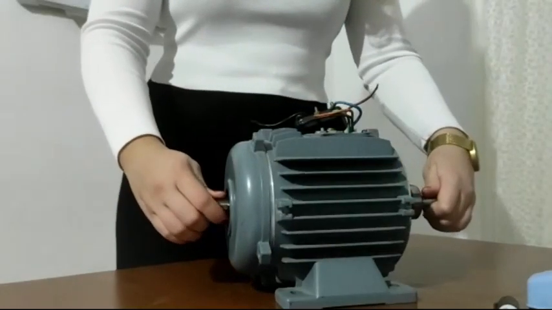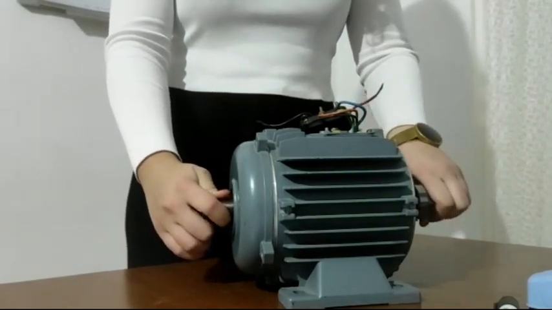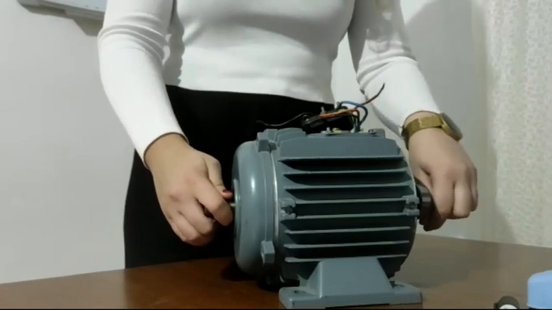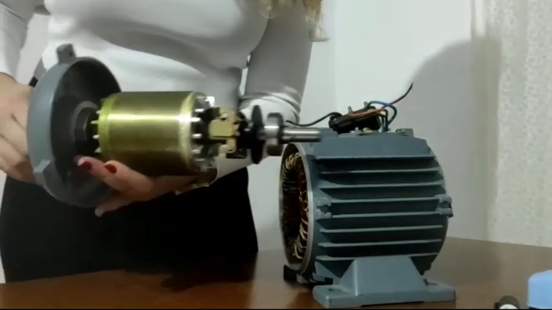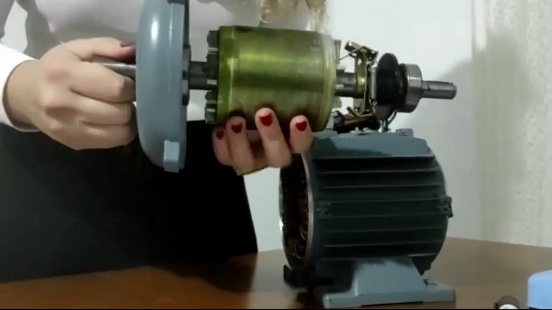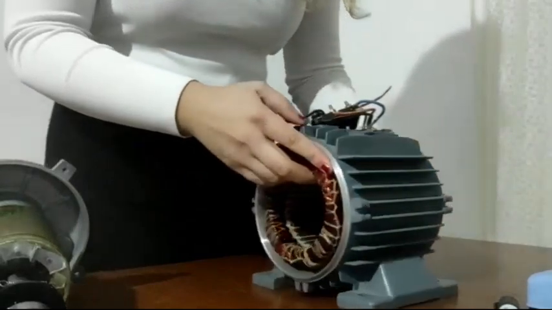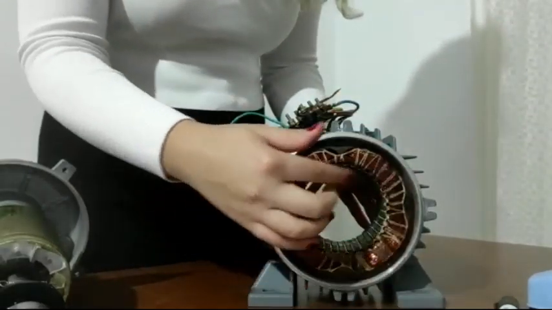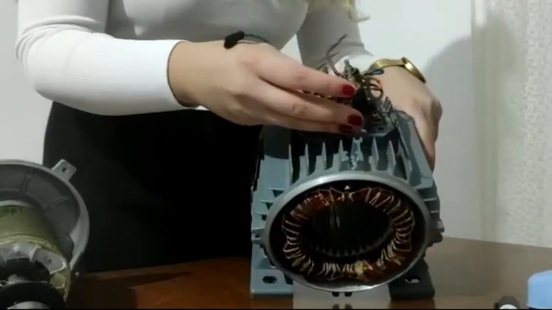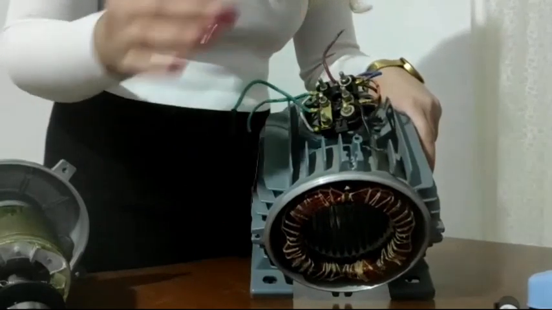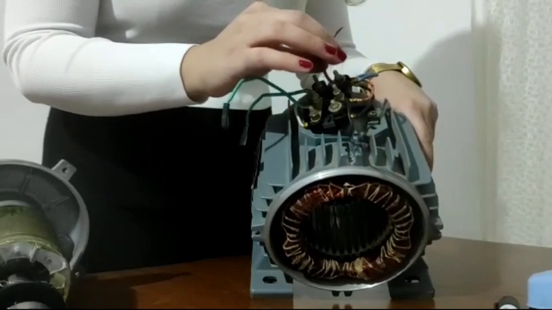Now we can see the three-phase induction motor. As I said before, we have two main parts in this motor, the stator and the rotor. First I want to show you the rotor part. Inside the motor, you can see the stator and winding. Just here, you can see the cable connection. If you want to reverse the direction of rotation, you can change the cable connection, and automatically you can change the rotating direction.